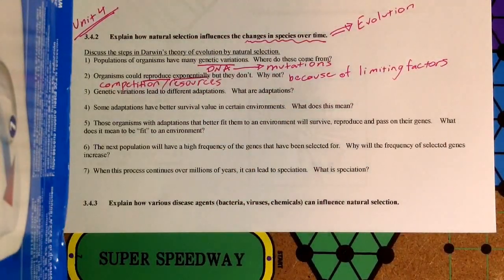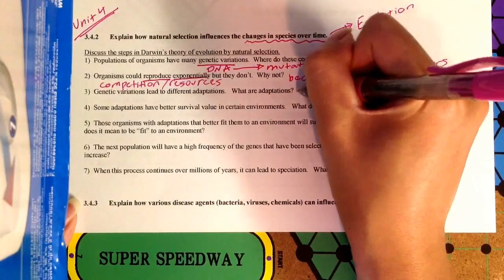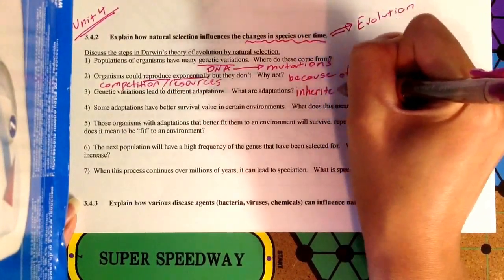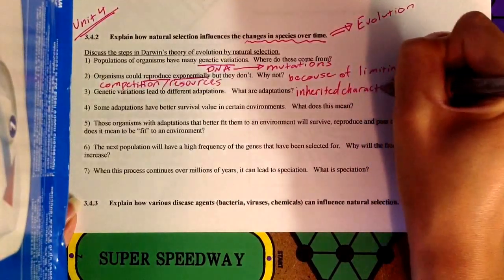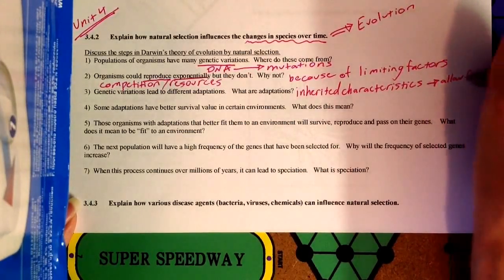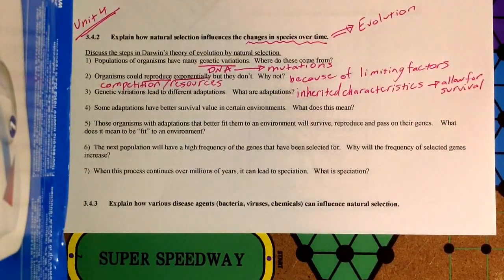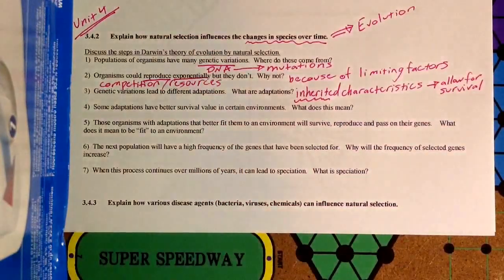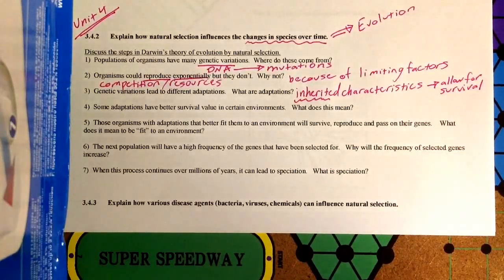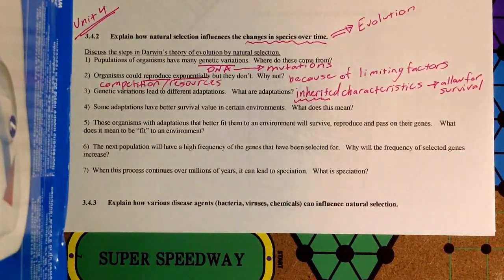Number 3, genetic variations lead to different adaptations. What are adaptations? Adaptations are inherited characteristics that allow for survival. Okay? An adaptation has to be inherited. It has to be from your DNA. If it's something that you learn to do later on, that's not necessarily considered an adaptation. If it's something you pick up later on, again, not necessarily considered an adaptation. It has to be something in your DNA.